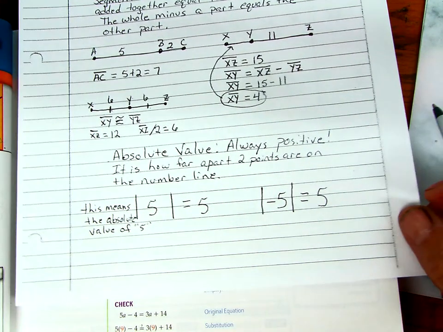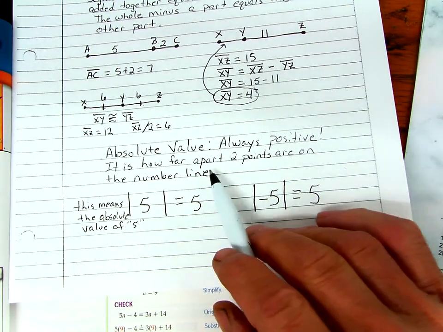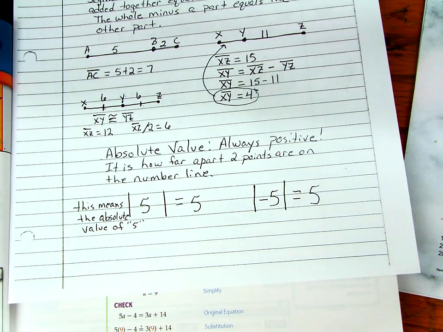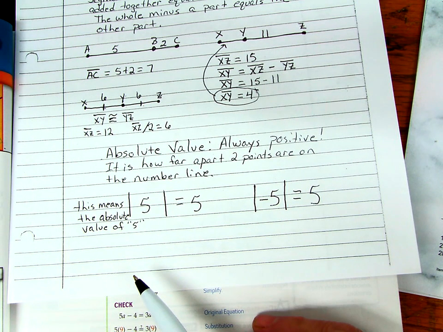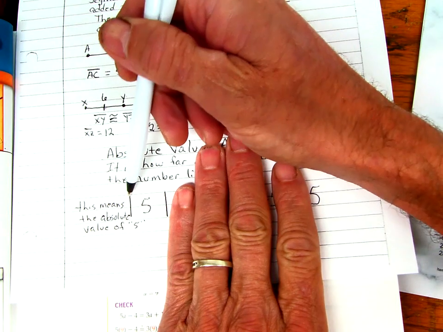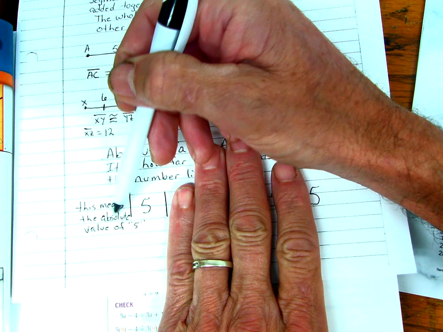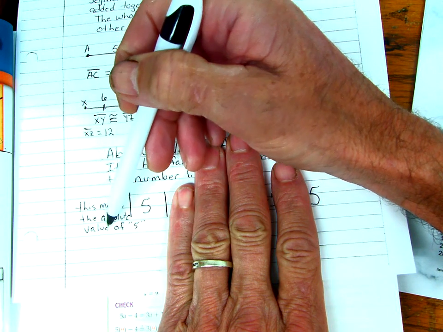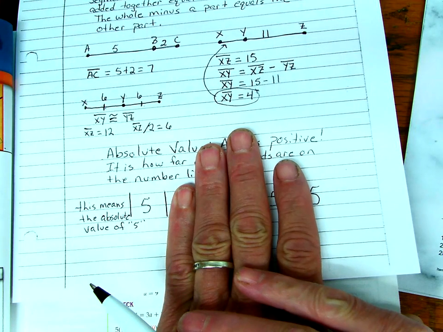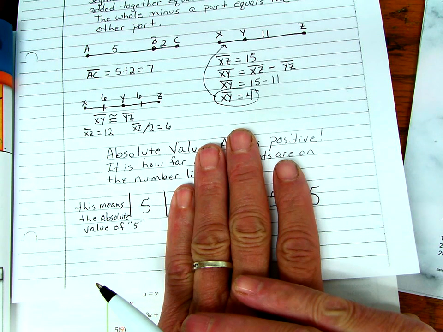Absolute value. Absolute value means how far apart 2 points are on the number line. And it is always positive. It's a distance. And distance is always positive. You can't pull out a ruler and measure -5 inches. Impossible. Distance is always positive. Here's the symbolism. These bars mean absolute value. This expression is asking the question, what is the absolute value of 5? The absolute value of 5 is 5.